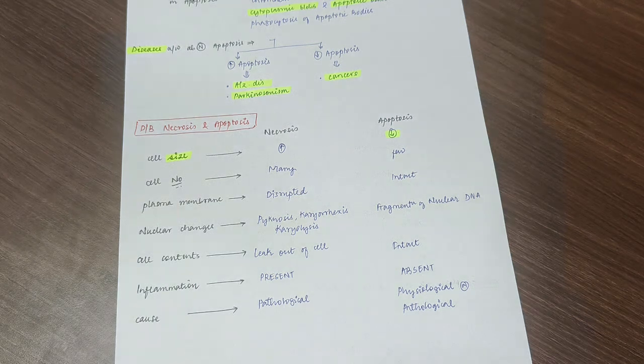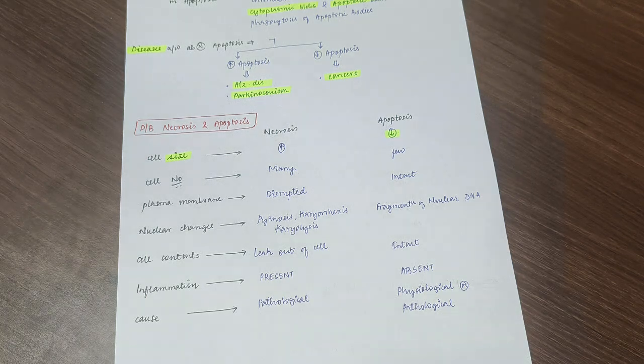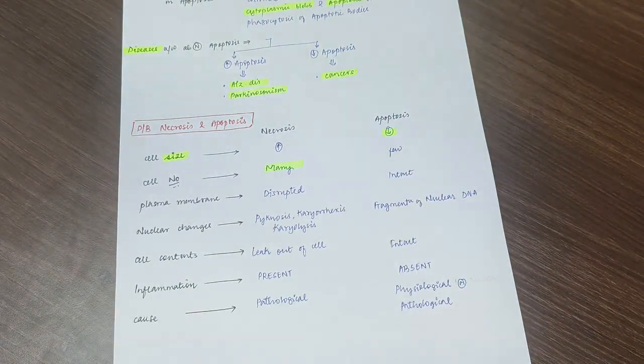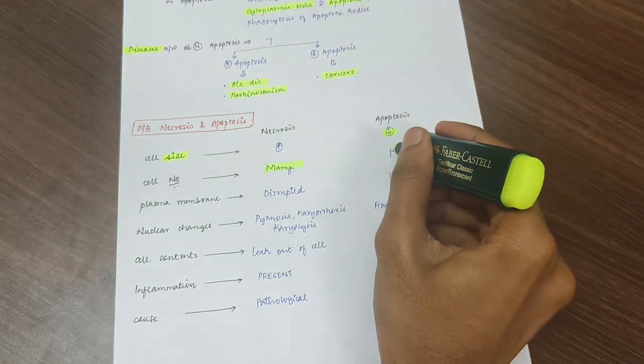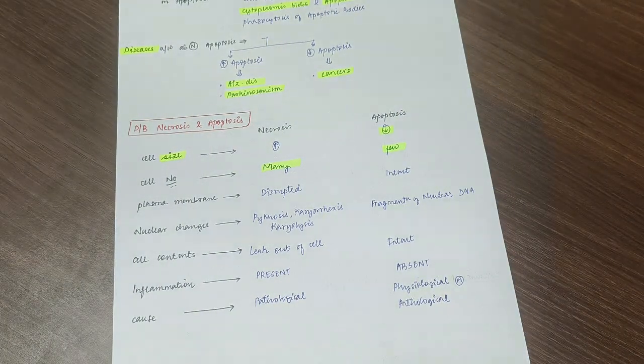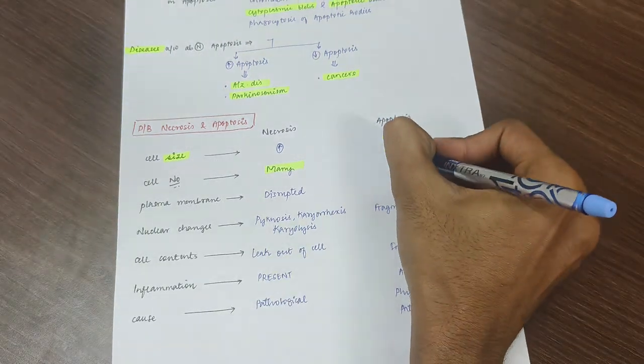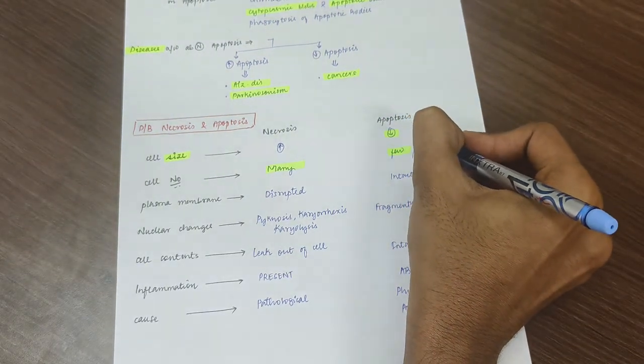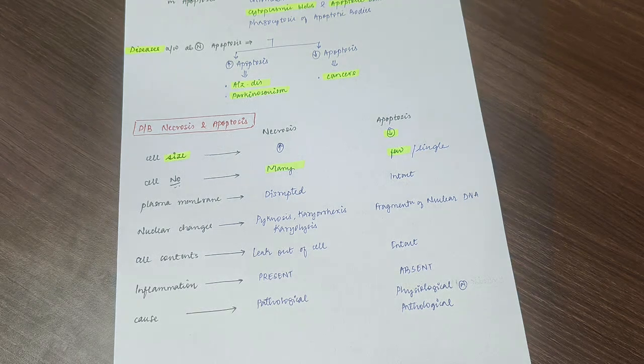Cell number. What happens in necrosis? Usually necrosis is not in a small quantity, it is always in a big quantity, at least involving some particular tissue or some part of the body. That is why necrosis is seen in many cells. Whereas in case of apoptosis it is due to few cells or only a single cell. Write it here, I have not written it, please write it: few or single. Next is plasma membrane.